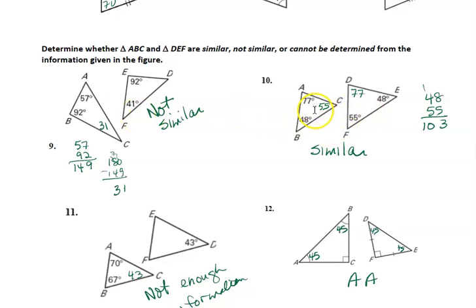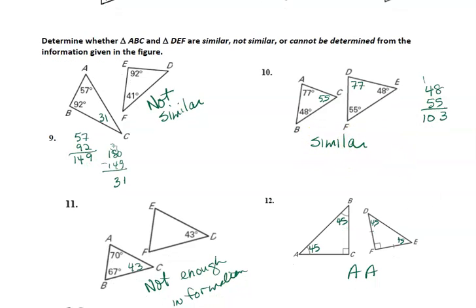Find your missing angle. Here it's 55. Here it's 77. When I find the missing angle, I do indeed have 2 angles in common. In fact, I have 3. So those 2 shapes are similar by AA. Let me just slide this down a little bit.